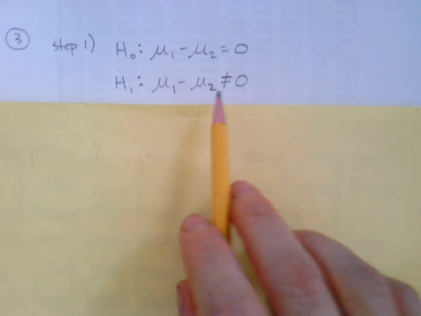Now the data might tempt you to write an inequality, but this is what the statement says. They're just not equal. They have a different body temperature.